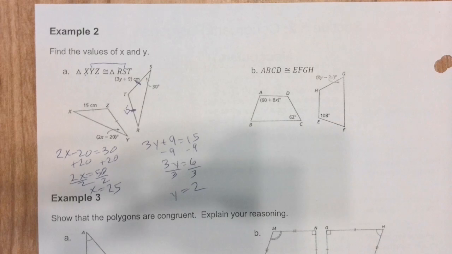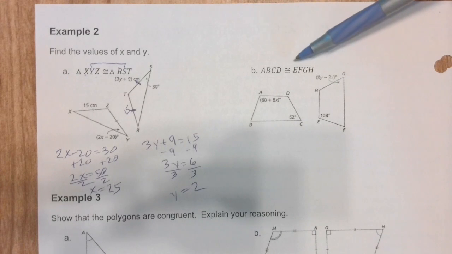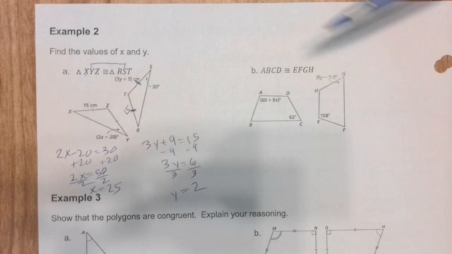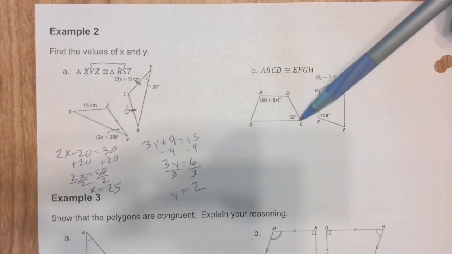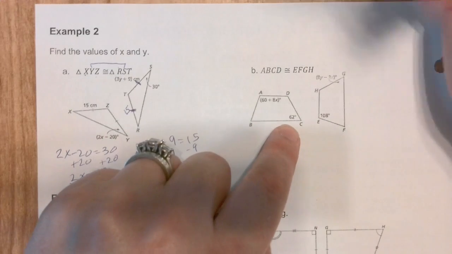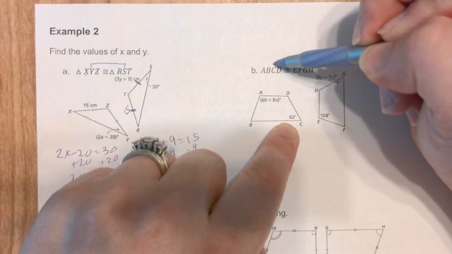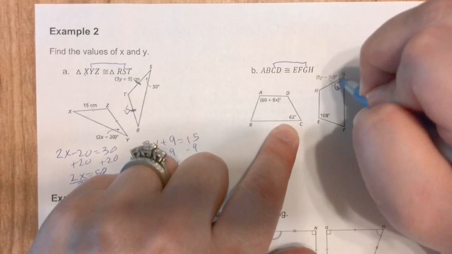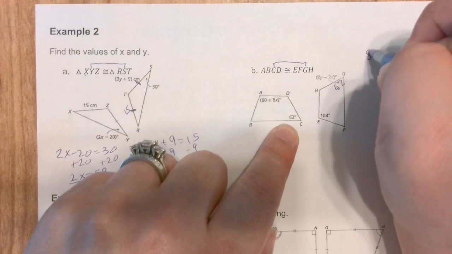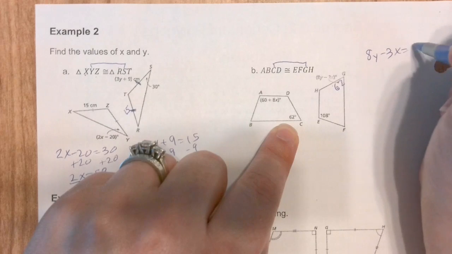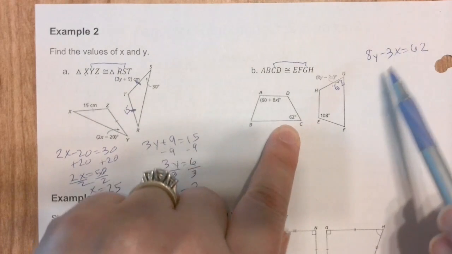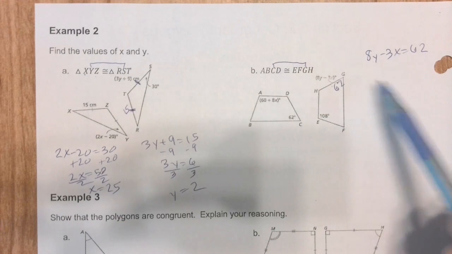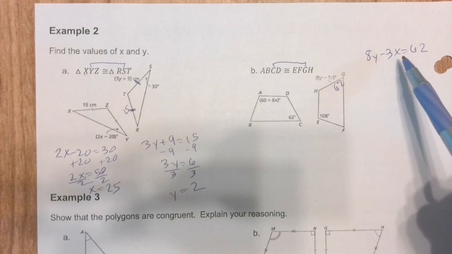So the next one, a quadrilateral ABCD is congruent to quadrilateral EFGH, and we're looking again for X and Y. So let's see here. Here's a 62 in angle C. C goes with G. That means angle G must be 62, which means 8y minus 3x must be equal to 62. And right now this isn't anything we can solve because we have both an x and a y. We're going to need to substitute something in order to solve this.